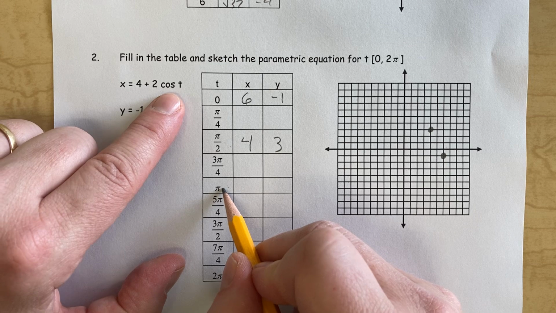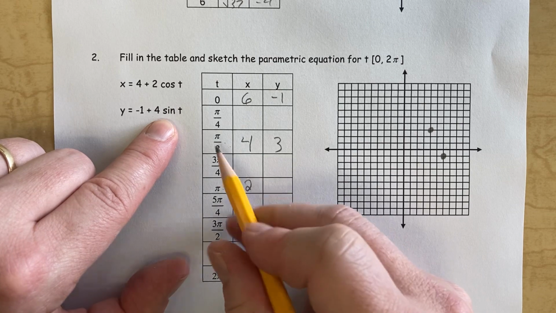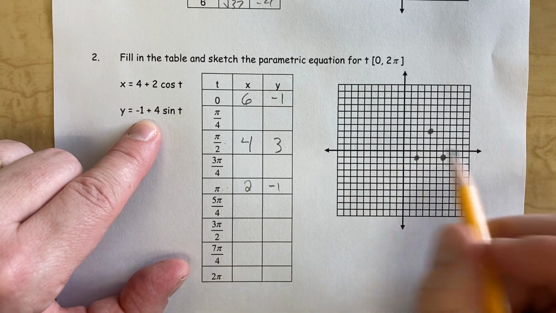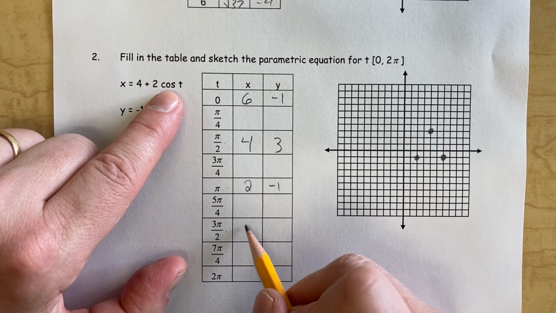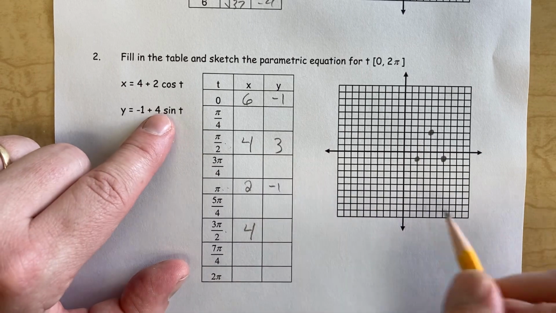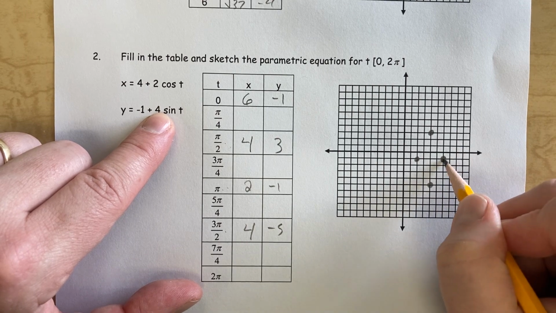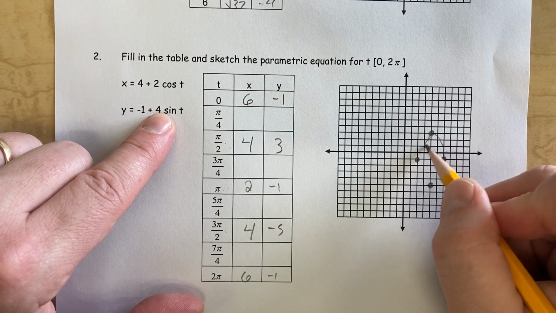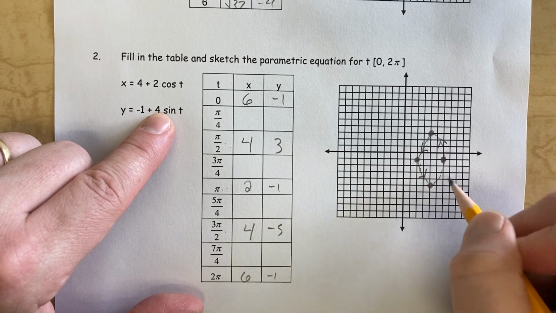Okay. If I put pi into cosine, I'm going to get -1, so this will be 4 plus -2, which is 2. If I put pi in there, I'll get 0, so I'll go back to -1. So I'll be at 2, -1, right about there. Okay. If I put 3 pi over 2 in, cosine of 3 pi over 2 is 0, so I'm going to go back to 4. The sine of 3 pi over 2 is -1, so I'm going to get -1 plus -4, which is -5. So I get 4, -5. And then we're back to here, which is the same values that we started with. So you can kind of see what we're dealing with. We're dealing with an ellipse, which moved in this direction here.